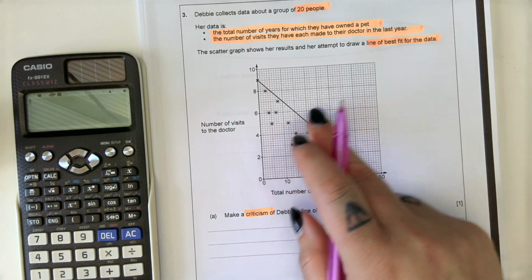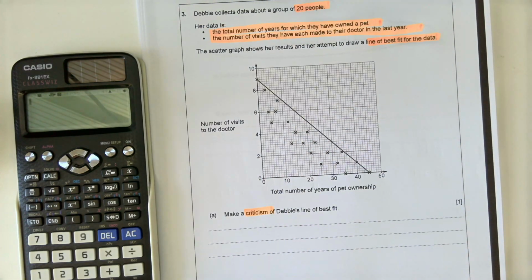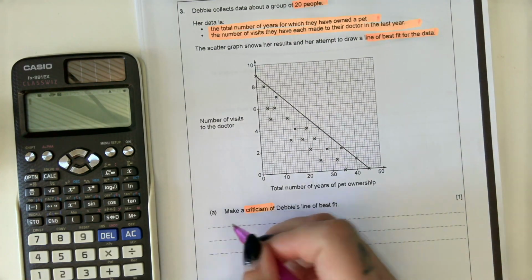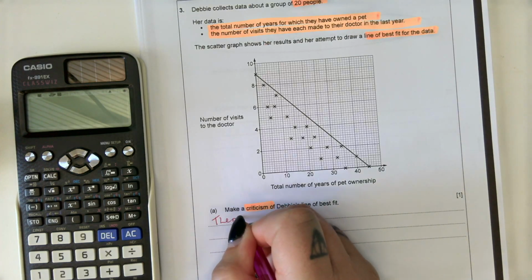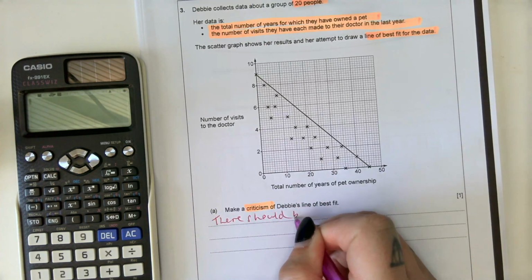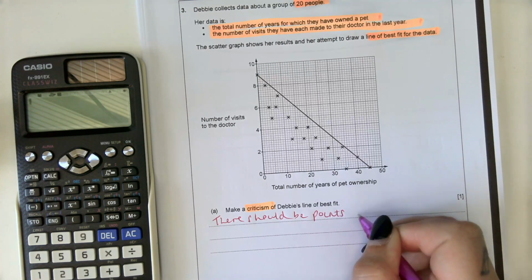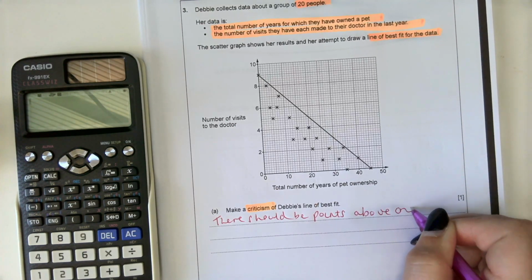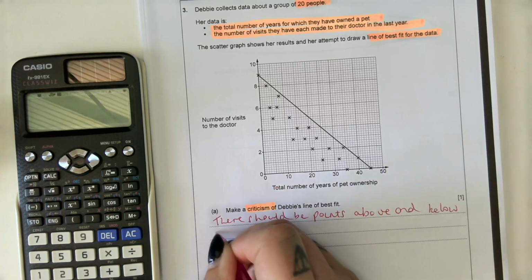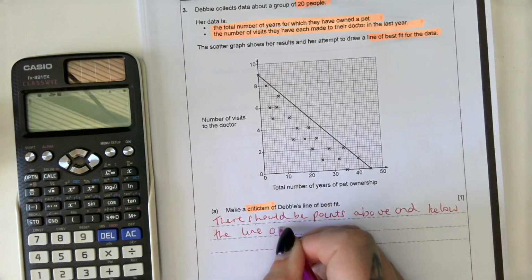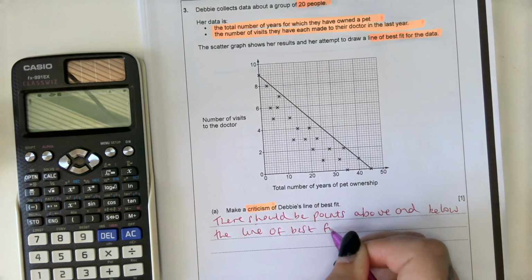So we'd expect points to be on either side of that line. So what I'm going to say here, my criticism is there should be points above and below the line of best fit.